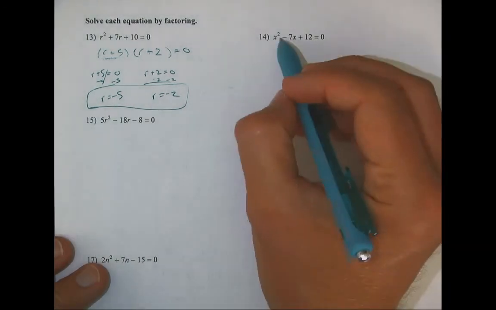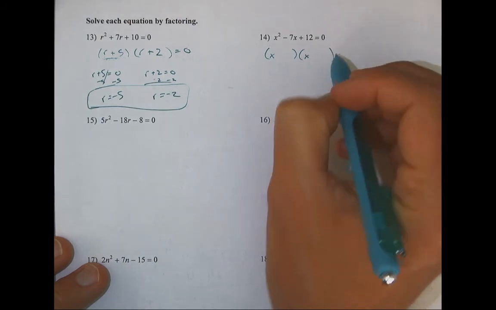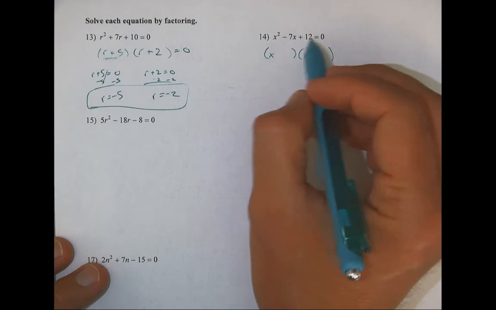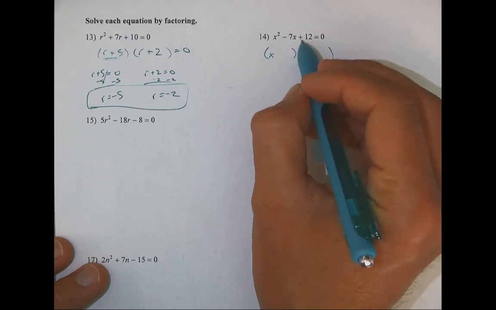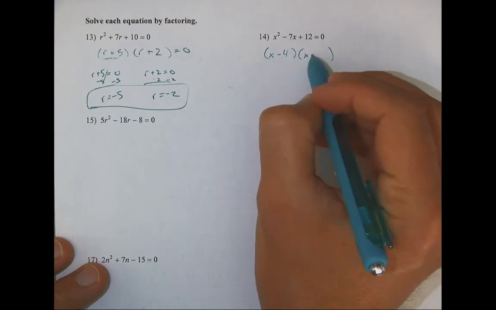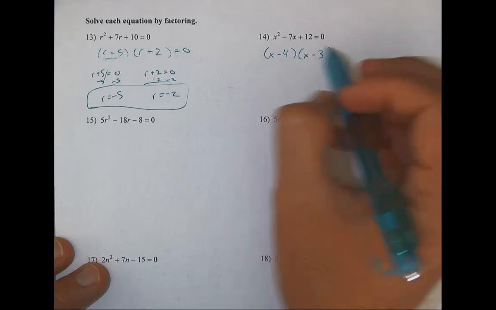Move on to 14. Again, nice and easy because there's no leading coefficient. Multiplying to 12 and adding up to 7. So not 6 and 2, that'd be 4 and 3. And because they're multiplying to a positive and adding to a negative, I know they're both negative. Negative 4 and negative 3. Multiply to positive 12, add up to negative 7.